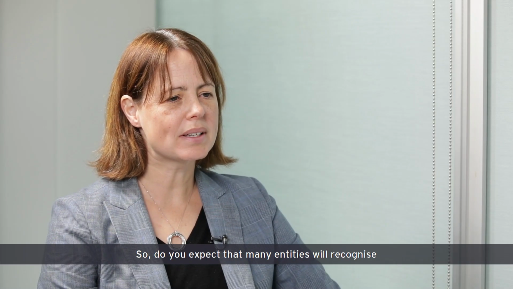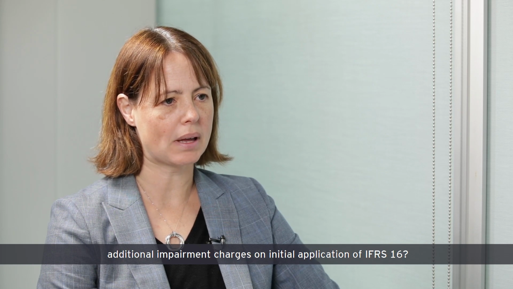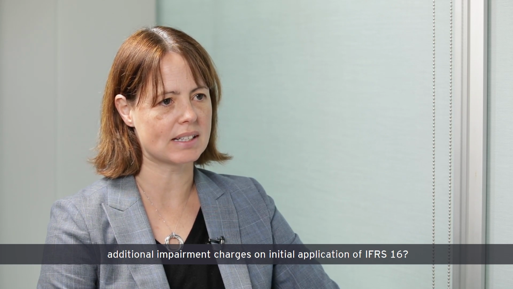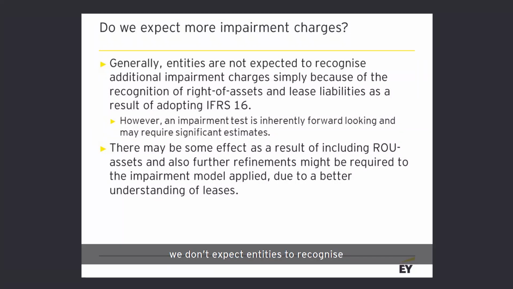That's helpful, Victor. So do you expect that many entities will recognise additional impairment charges on initial application of IFRS 16? Generally, we don't expect entities to recognise additional impairment charges simply because of the recognition of right-of-use assets and lease liabilities on the date of initial application on the adoption of IFRS 16. However, an impairment test is inherently forward-looking and may require significant estimates. Consequently, there may be some effect as a result of including right-of-use assets, and also further refinements can be required to the impairment model applied due to a better understanding of leases.